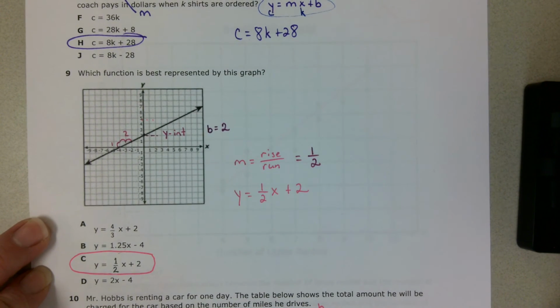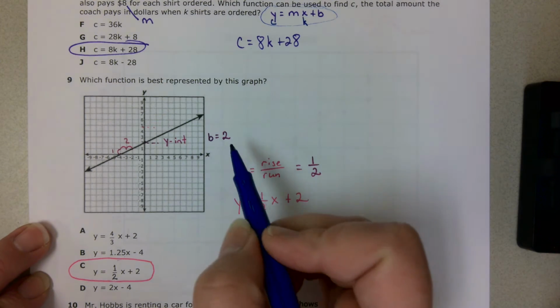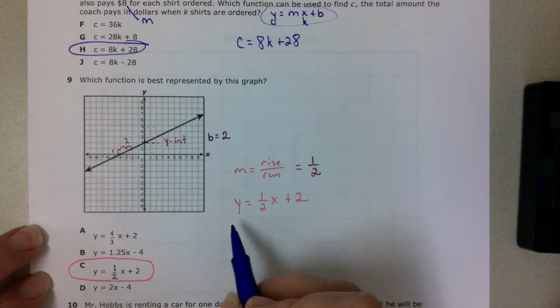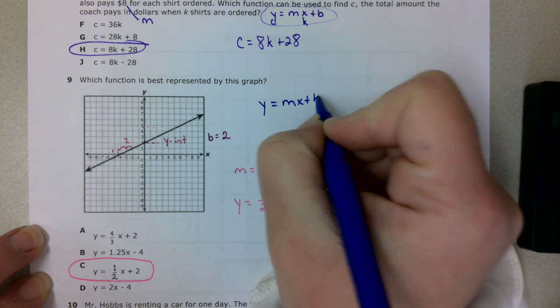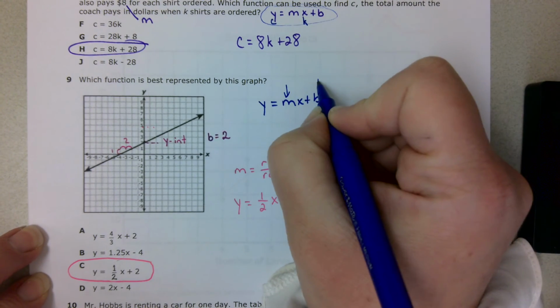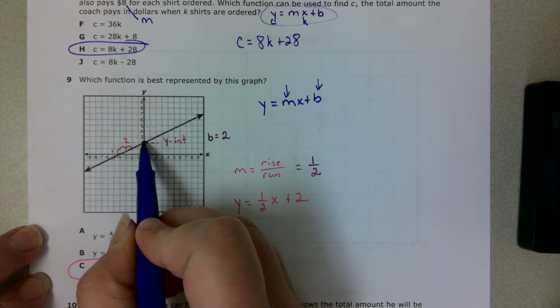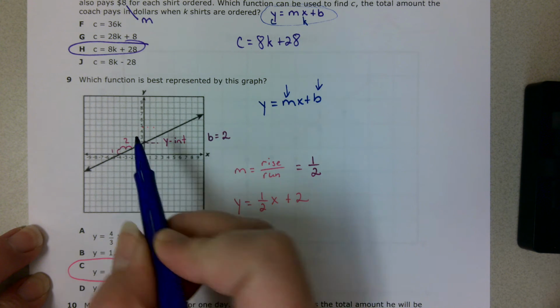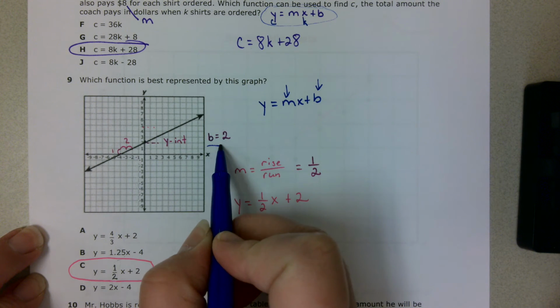Number 9, which function is best represented by this graph? So remember to complete y equals mx plus b, we need the slope and the y-intercept. So the y-intercept, where our graph crosses our y-axis, right? Which is right here at 2. So b is 2.